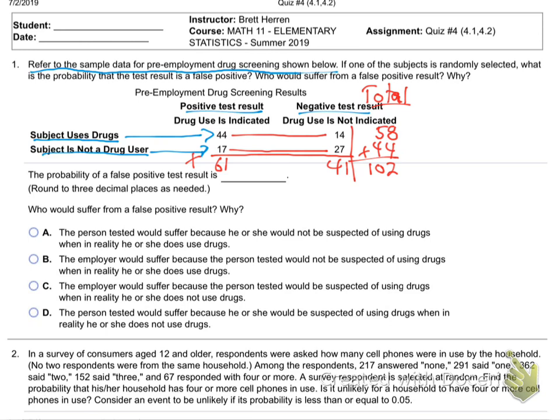Okay, so we figured all that out. What I did there is I just found the totals of everything, just added everything up. Now, the probability of a false positive. Well, let's make sure we understand what this information is saying. These 44 people tested positive, and they are users of drugs. So the test said, yep, they're a drug user, and they really are drug users.